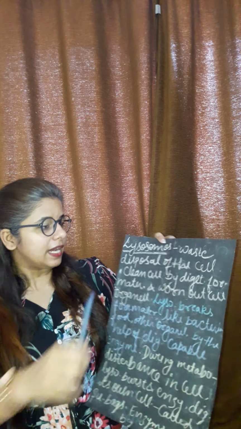Dispose it in the sense you throw it outside, or you destroy it and dump it at a particular place. So lysosome is also helping to keep the cell clean. The unwanted and waste materials which are present inside the cell will be taken care of by the lysosomes. So lysosome is a very interesting cell organelle, and the function of the lysosome is waste disposal of the cell.